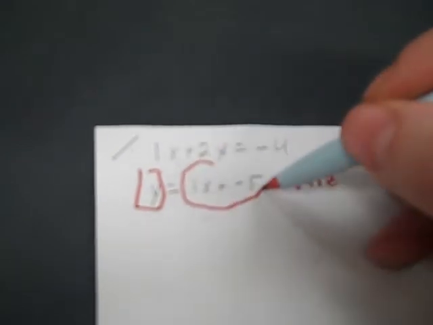So when we have our base, I want to put a box around the letter that's by itself and then circle the entire other side. You want to do that. You need to show your work correctly here. So now I write the other equation, the opposite one. So 1 times x plus 2 times y equals negative 4.